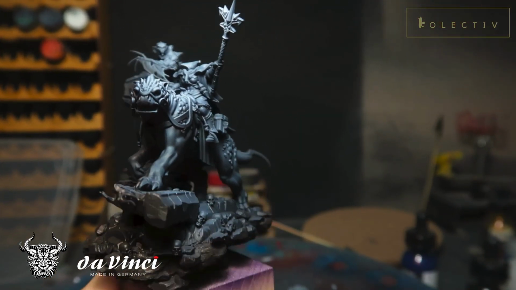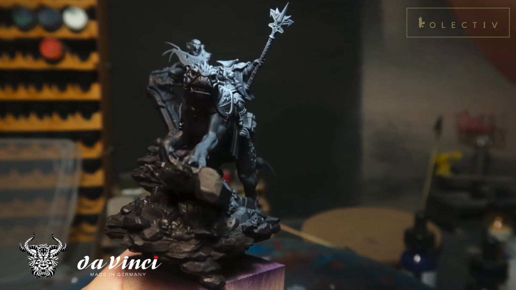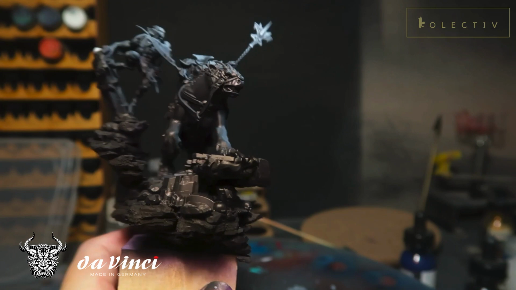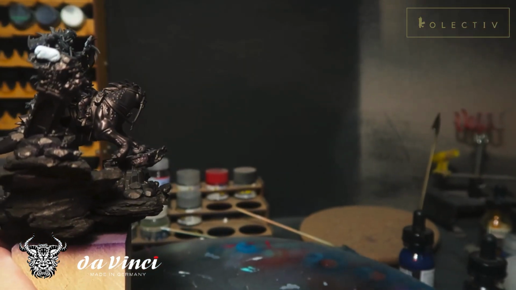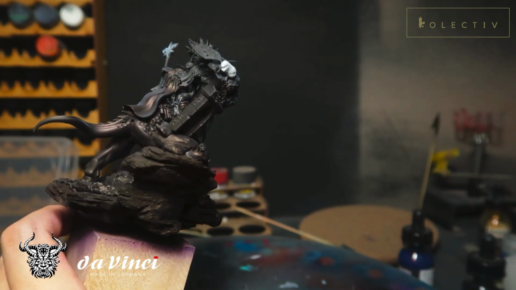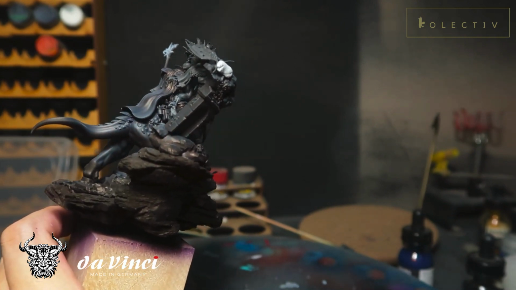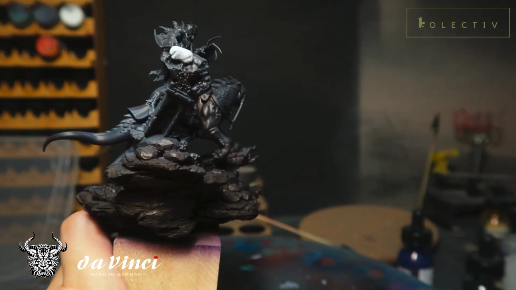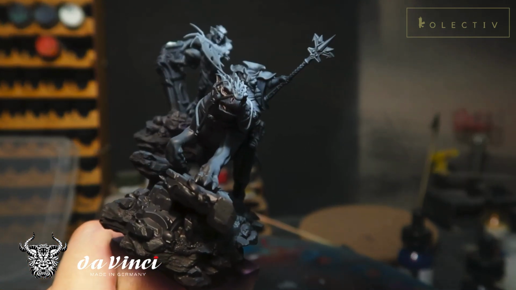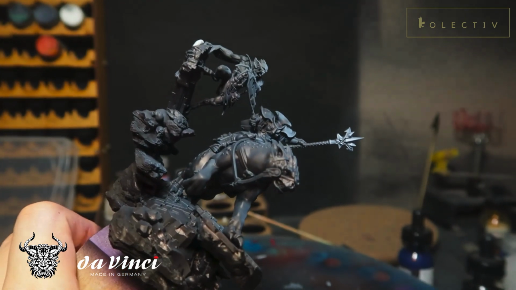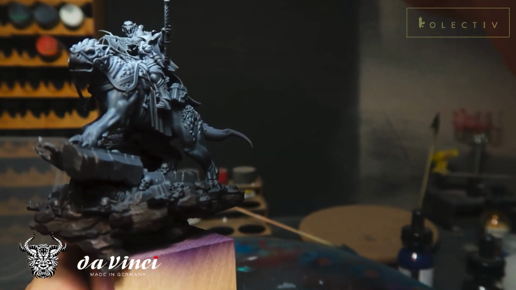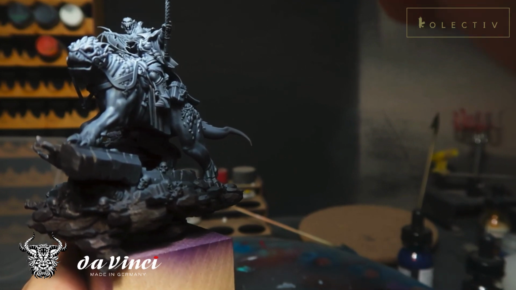So right here, with reference to that picture, I'm trying to replicate that image. What you need to do is make the white more intense in areas that are closer to the light source, and very lightly spritz the area that is further from the light source. So the area that is further from the light source, say for example the groundwork, is very lightly spritzed from a further distance.